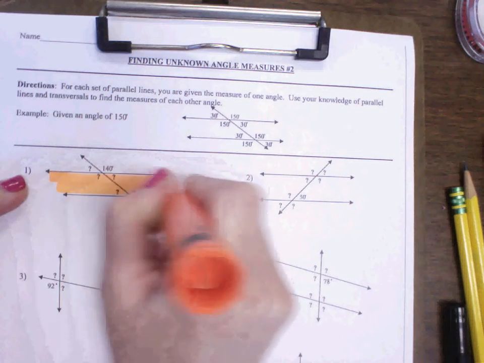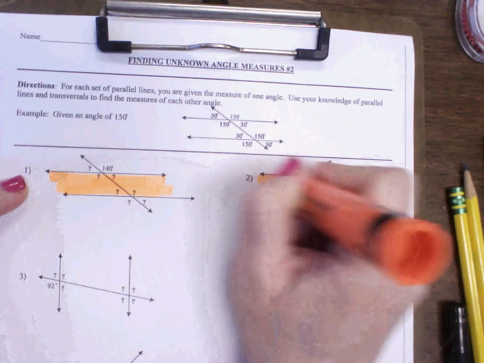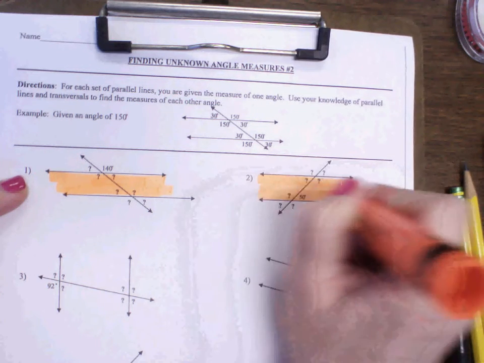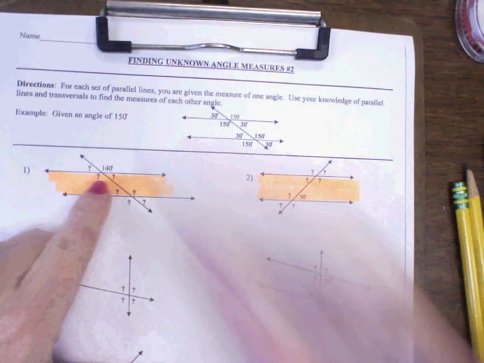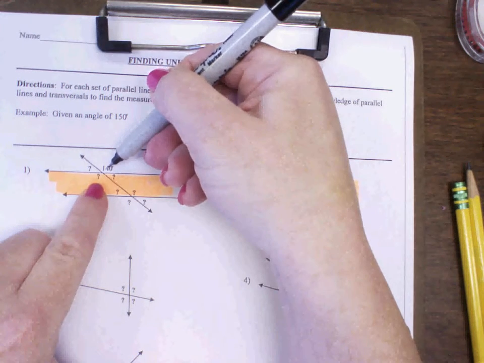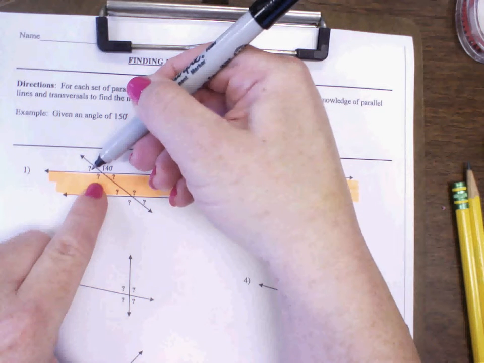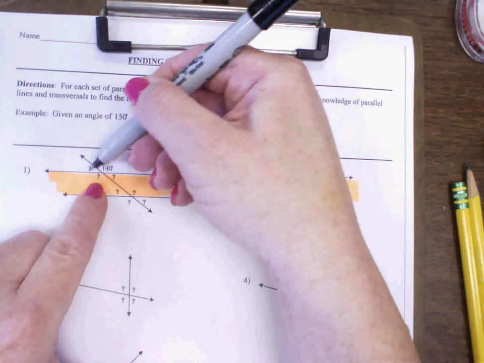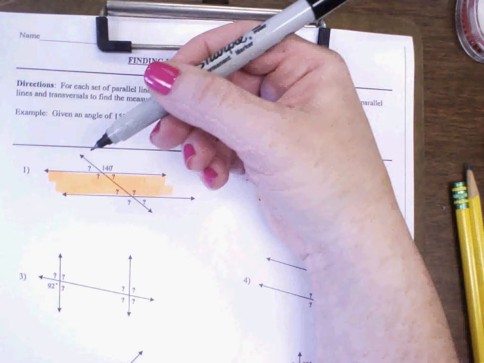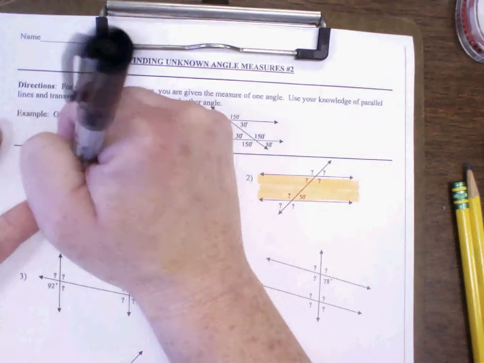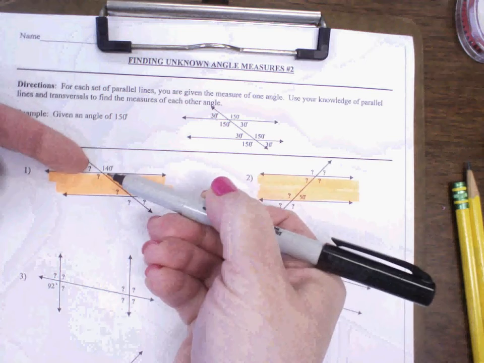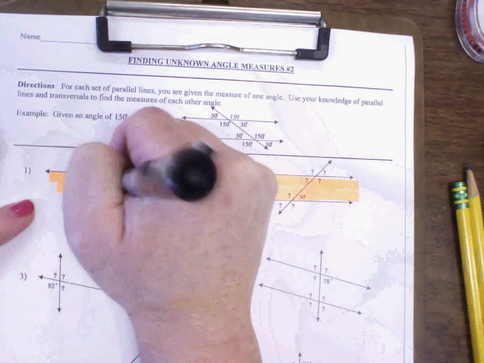Yes, it was. And you have an example over there, right? You didn't even look? Well, that's even better. All right. So if this is 140, how much is the one right beside it? That one's 40 because they make a straight angle, and they have to be 180. So this is 40.